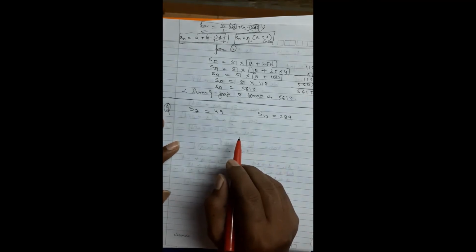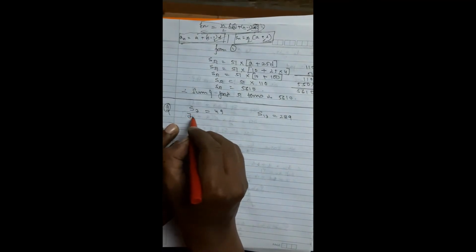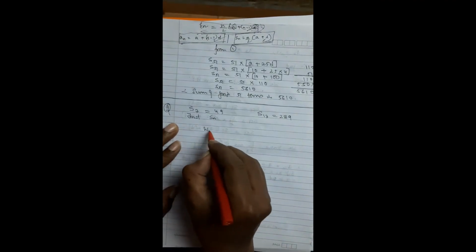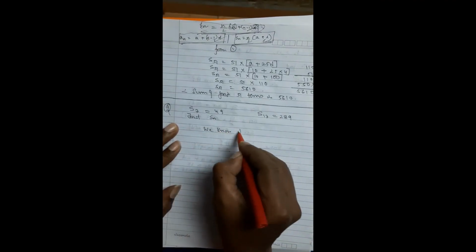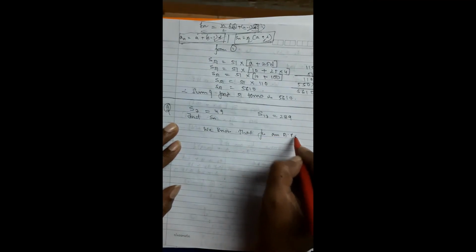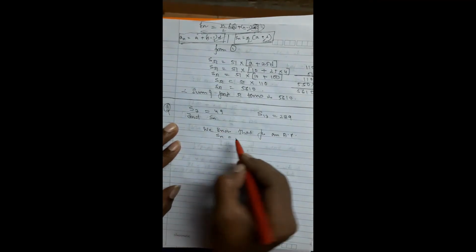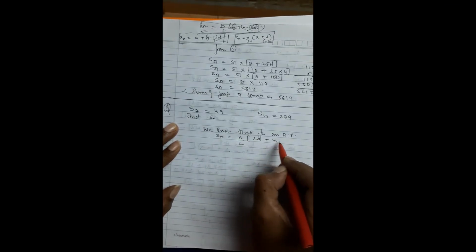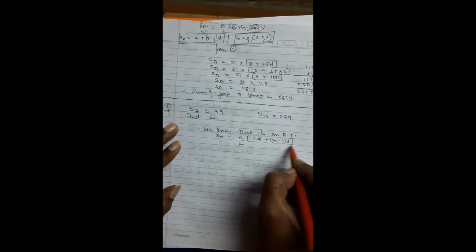What have they asked? Find the sum of first n terms. Find Sn. So we will do the same thing again. We know that for an arithmetic progression, Sn is equal to n upon 2 into (2a plus (n minus 1) d).